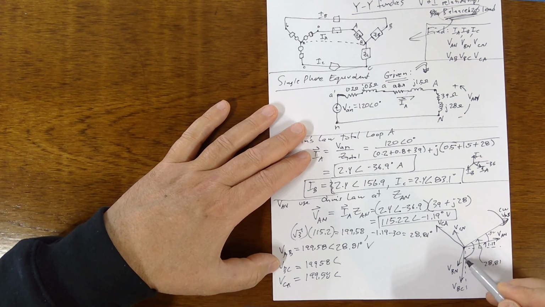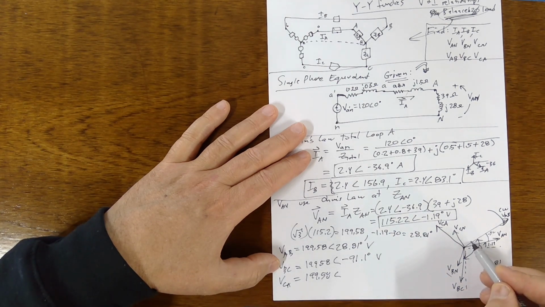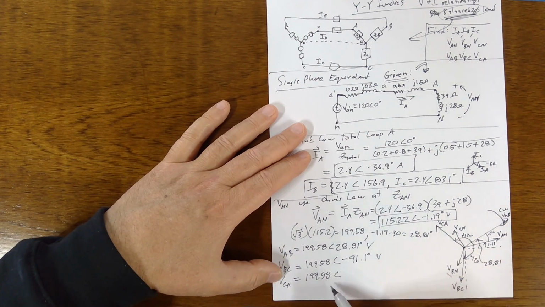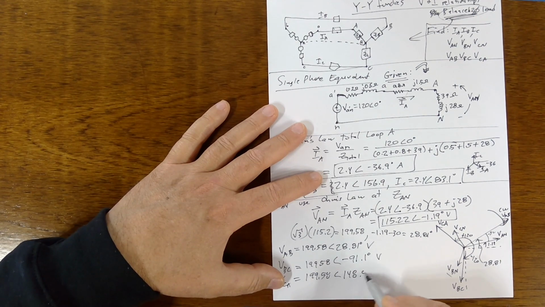BC, this guy, you're going to subtract 120 because these three line-to-lines are 120 apart. So you subtract 120 from 28.81, you get minus 91.19. And to get CA, add 120 to this, you're going to get 148.81.